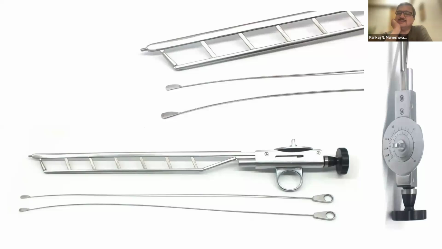So what is the mechanism of action? Means what exactly does this do? It dilates the urethra, sir. It helps in accommodating the sheath before doing a transurethral resection of prostate, sir.